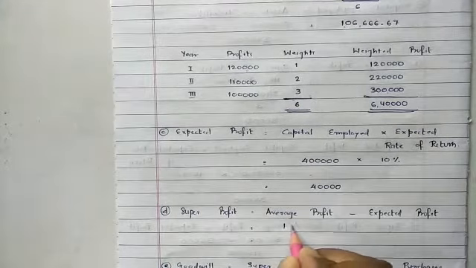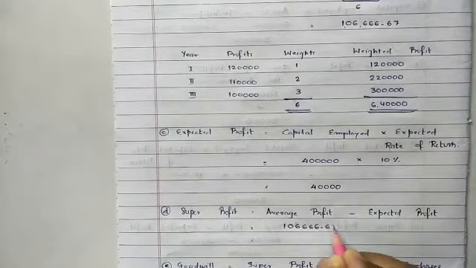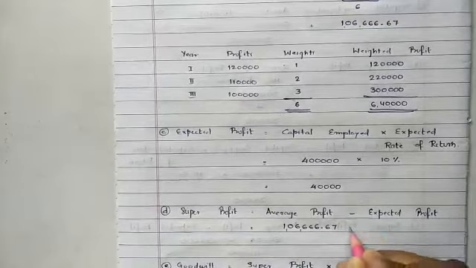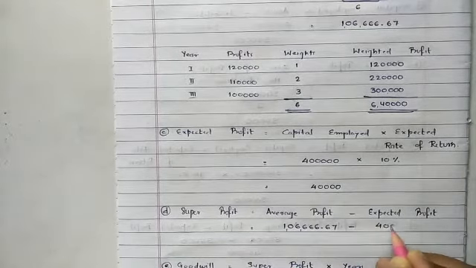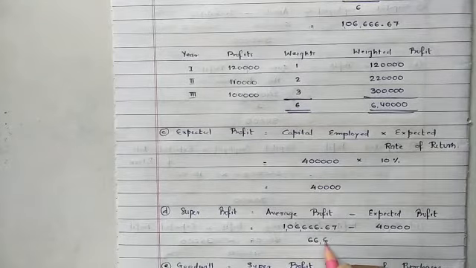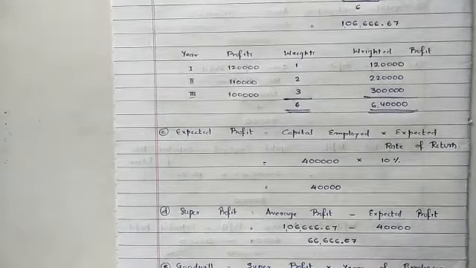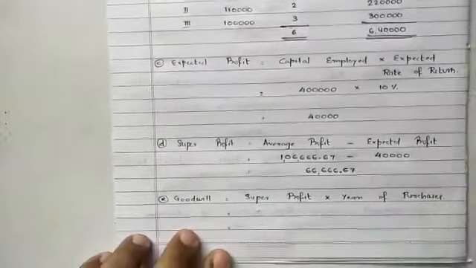Now super profit is equal to average profit minus expected profit. So average profit was 1,06,667 minus expected profit of 40,000. If we simplify it, the resulting answer comes to 66,666.67.